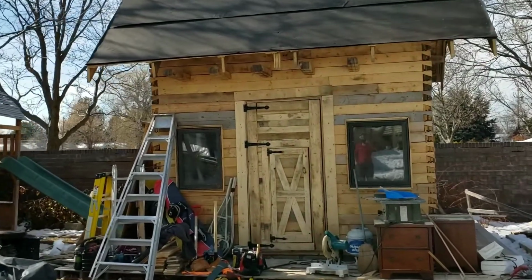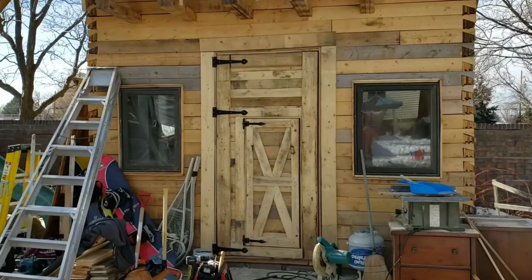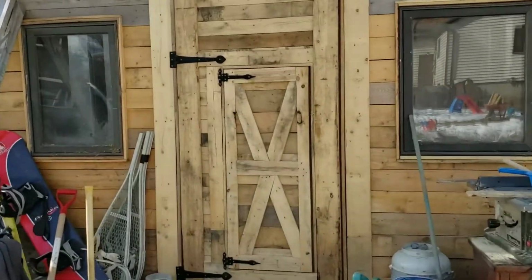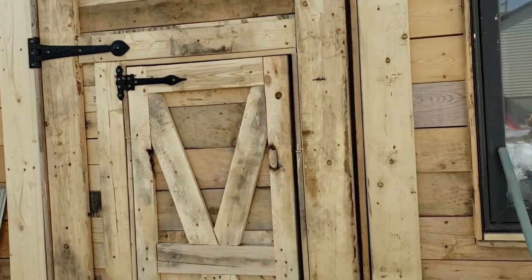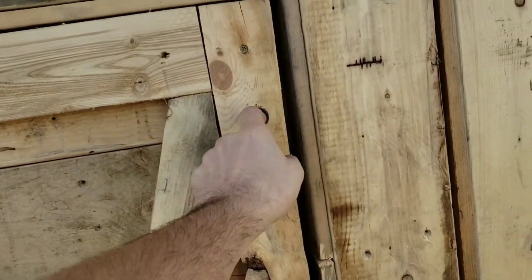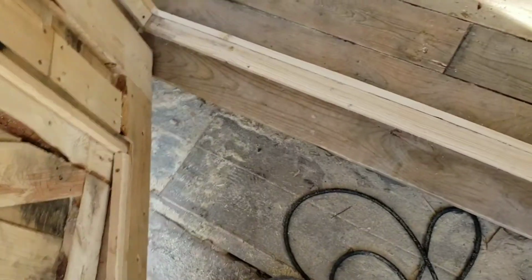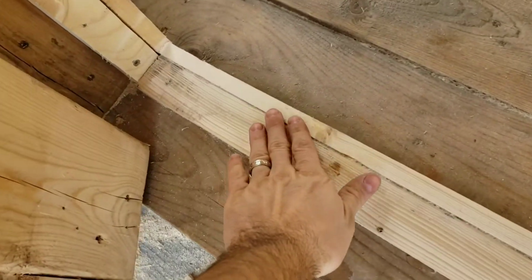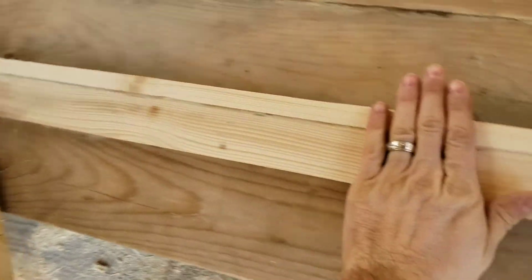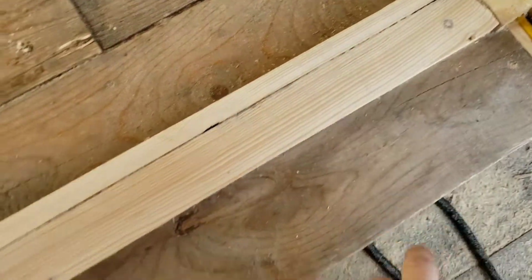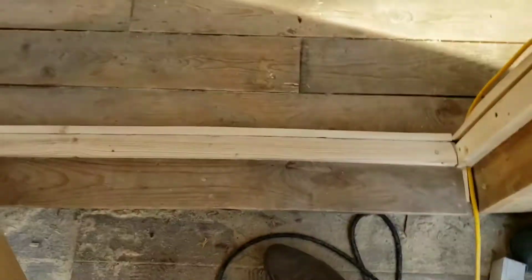All right, well, welcome this morning. Spent some of the morning out here and went ahead and got some things finished up. You can see the threshold here. Got the trim on that. I got that smoothed out so that you just gotta step up over the threshold instead of standing on it.